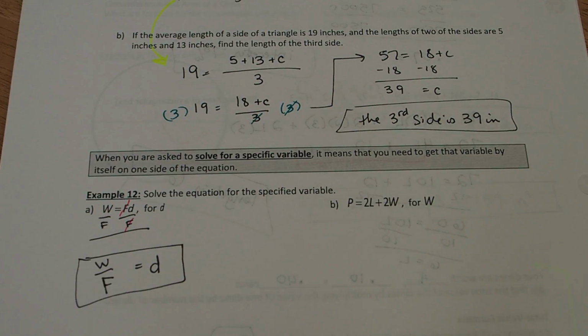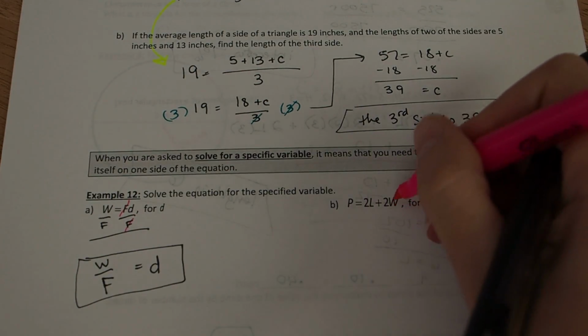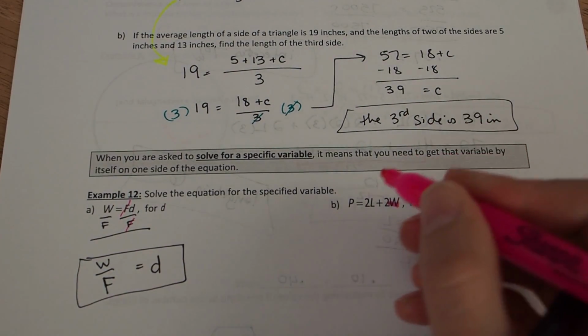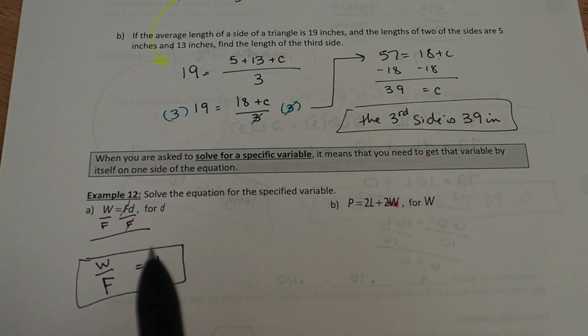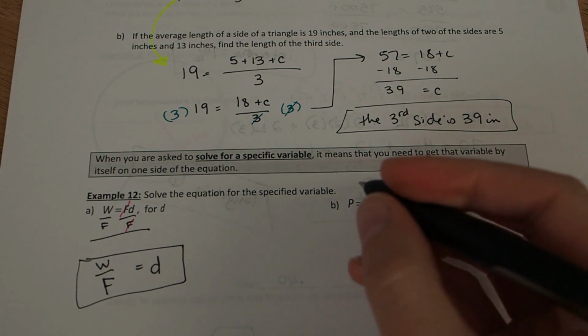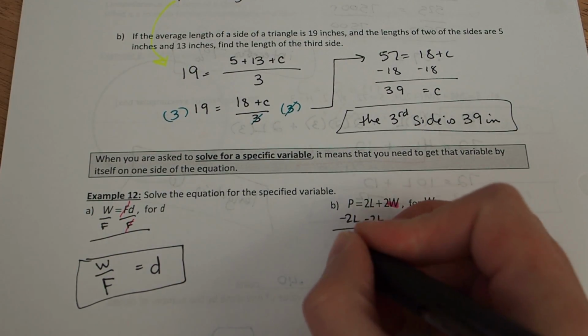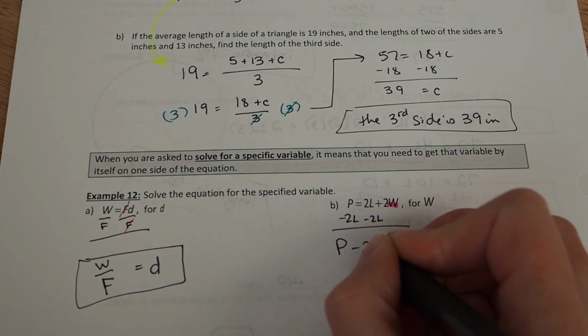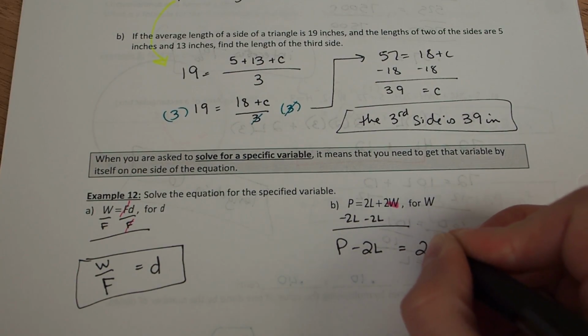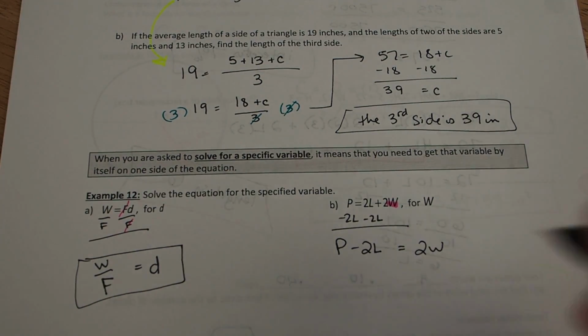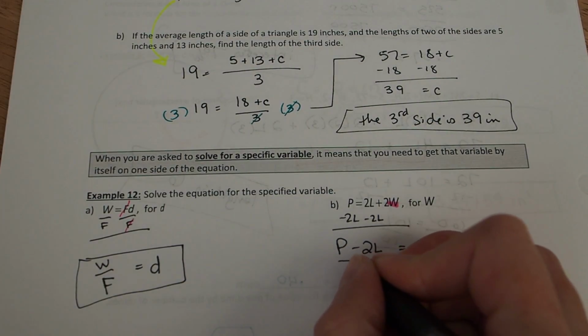In part B, I want to solve for W. I'm trying to isolate W. If I want to solve for W, my first step is to subtract the 2L to get the W piece by itself. So we're going to subtract 2L from both sides. You can't do P minus 2L, so you just write P minus 2L equals 2W. And then to get W all the way by itself, you need to divide both sides by 2.